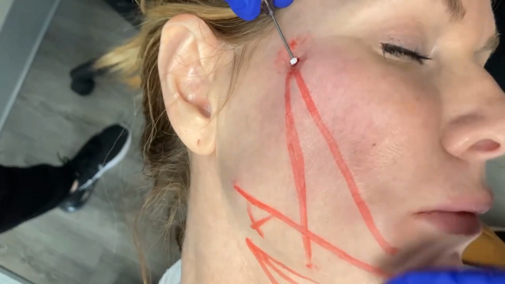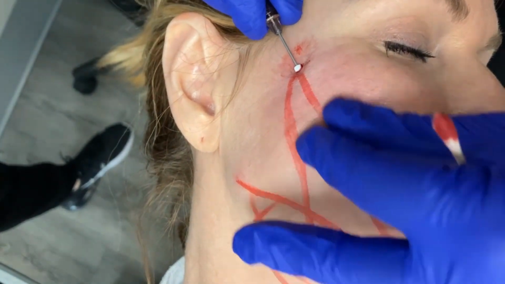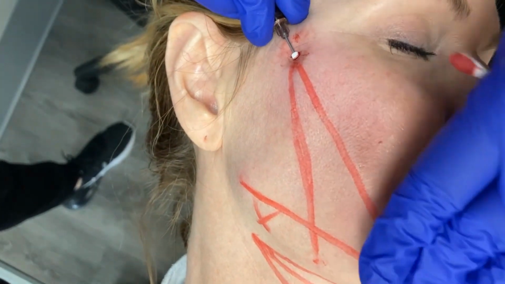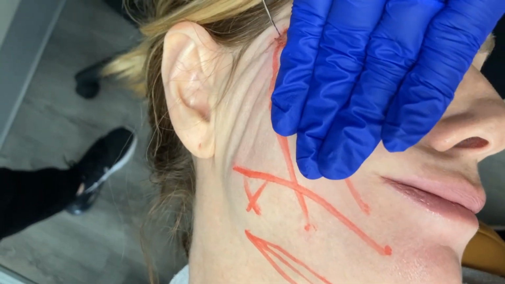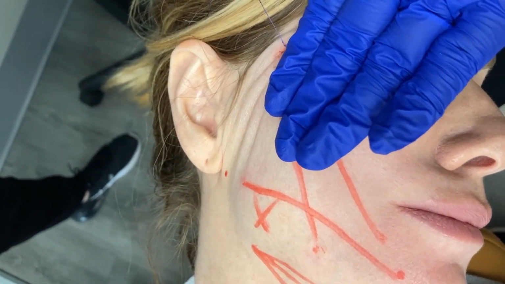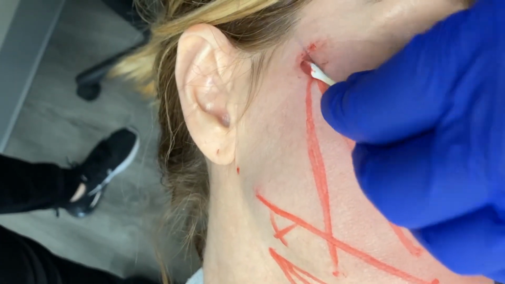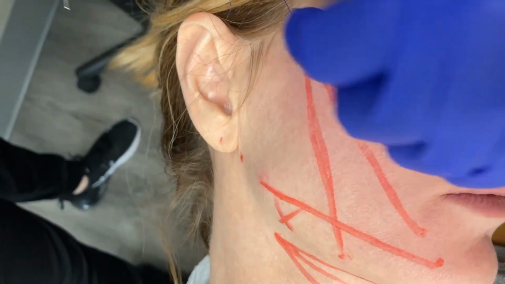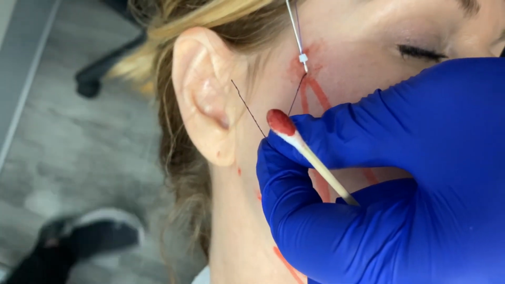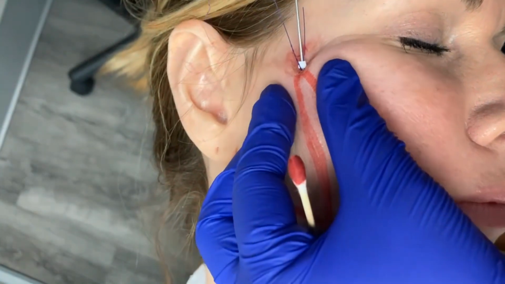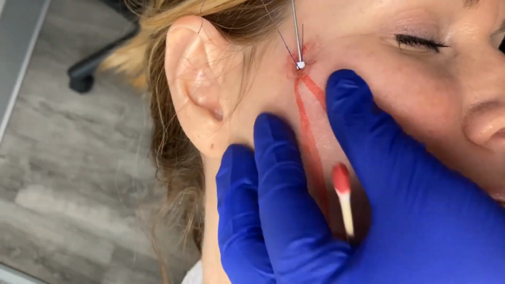Now, as we go in, we're following that tunnel that we just created, using the other hand to go ahead and lift everything over the PDO thread, and then as we come out, we're going to really exaggerate that, as you can see, and really pick that up. And you can see the effect literally immediately here. Now we're going into the second vector. That's all it takes.